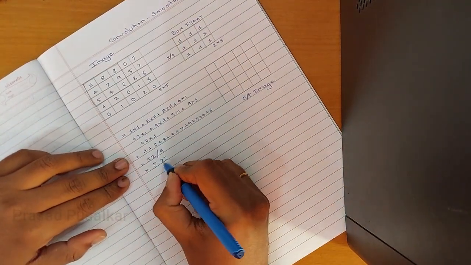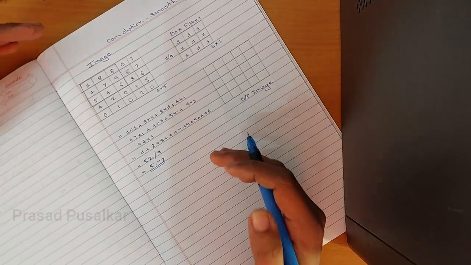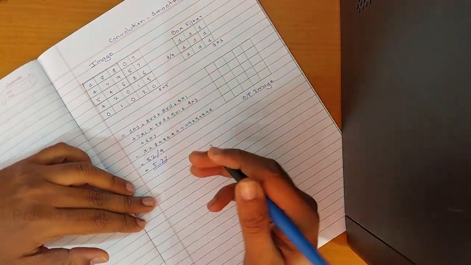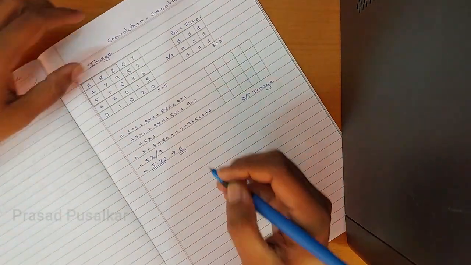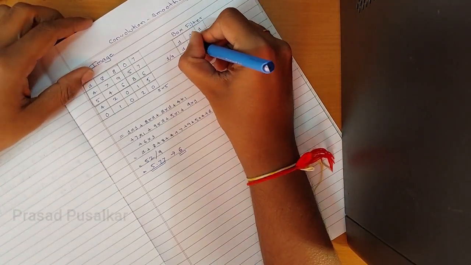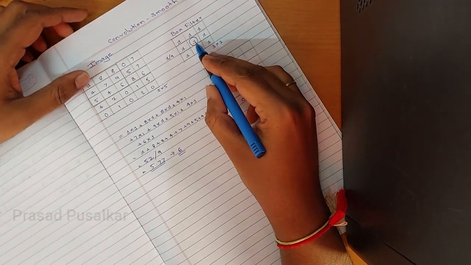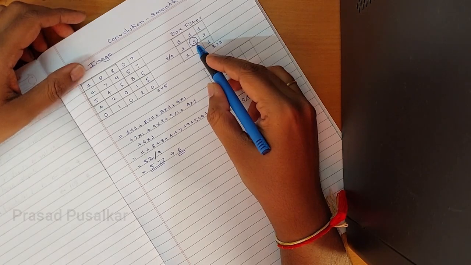Now this 5.77, we cannot have a pixel value in decimal, so we need a whole number. As it is 5.7, greater than 5.5, we will round it off to 6. Now generally the filter has this center point. Wherever this point corresponds, that value of the image is changed.